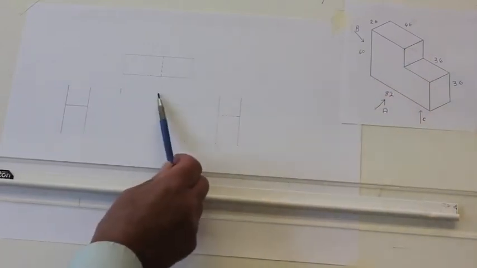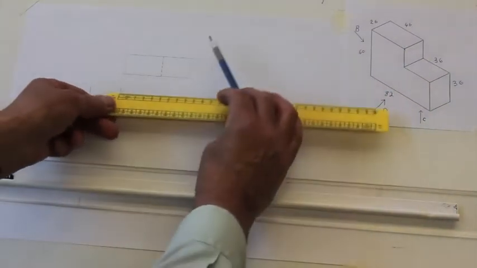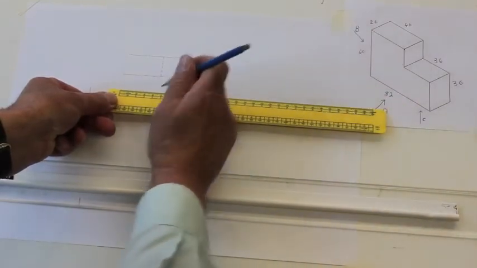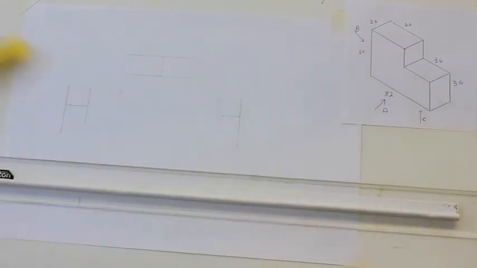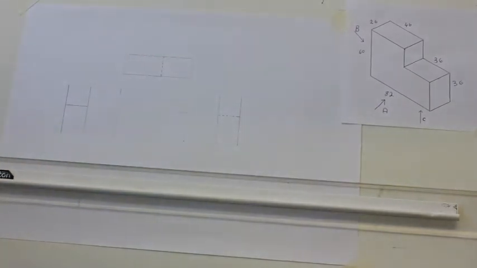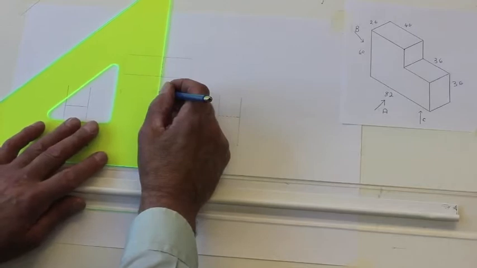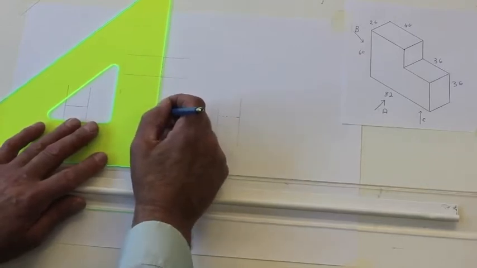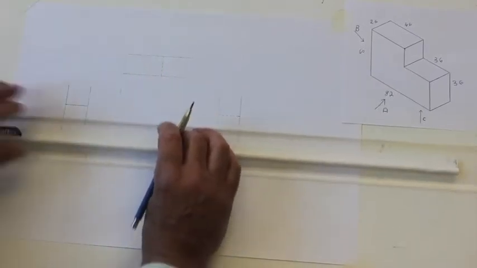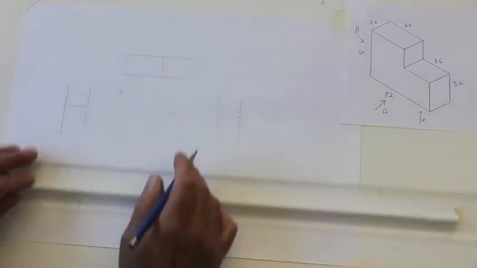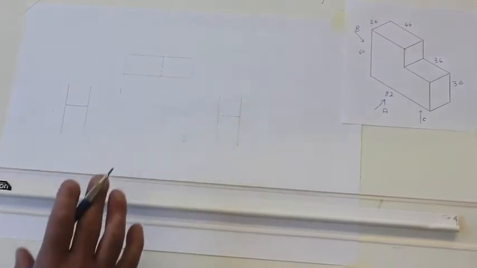We need to show it on here, so we measure from that end 46, which is the distance on there, put a mark. All we need to do now is our square, place our pencil on the line and draw our line down, and use our parallel view to draw our line across. Now, they're very faint lines, but you can just about see them.